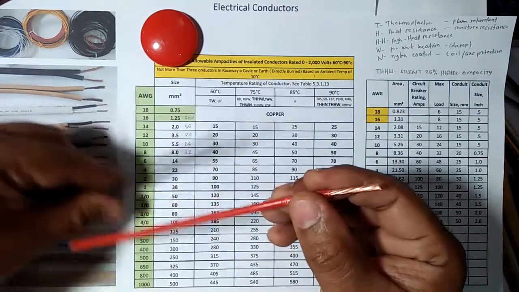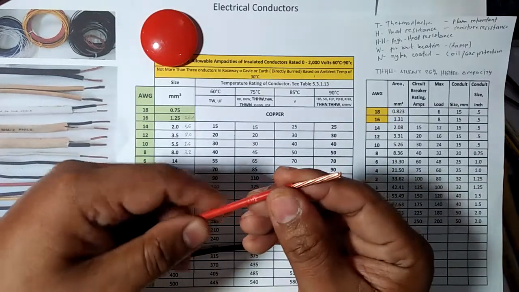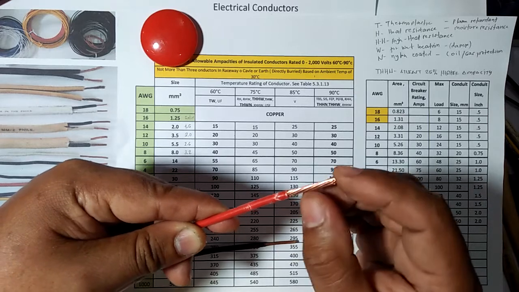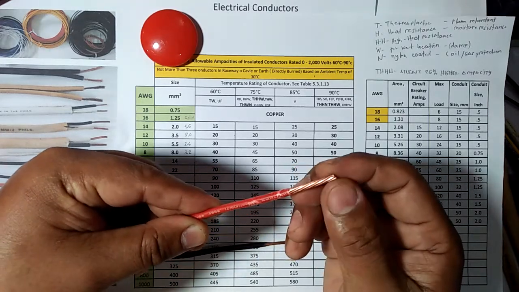This is a stranded wire, a couple of wires twisted together. You can see it is twisted together.